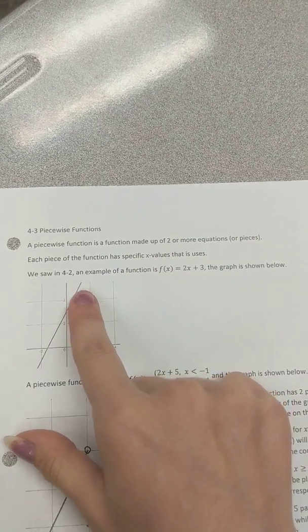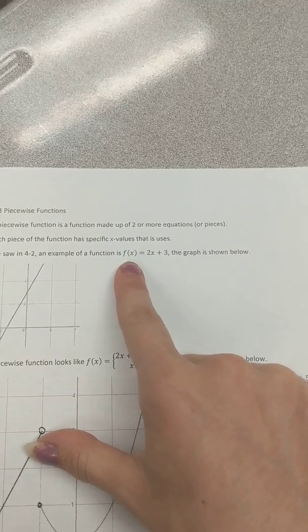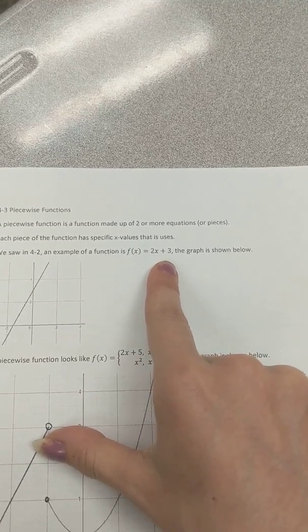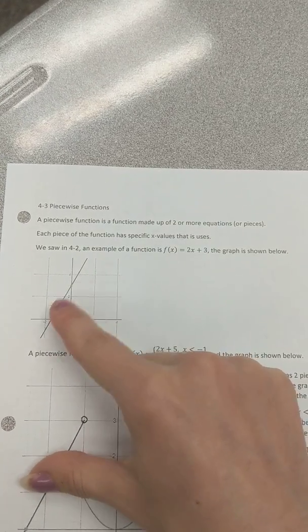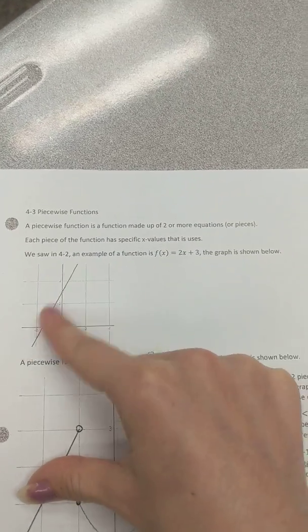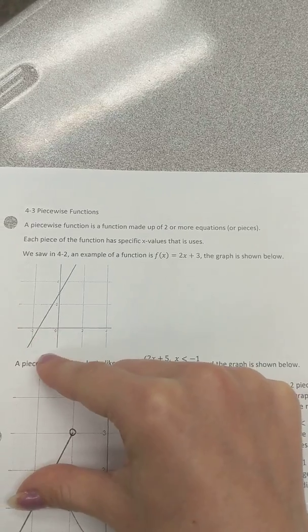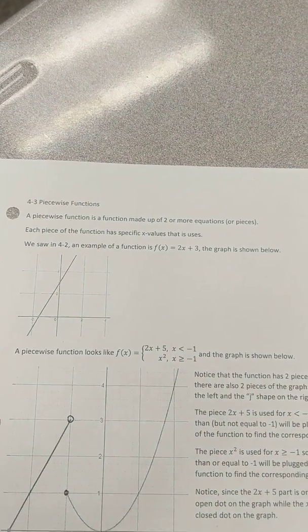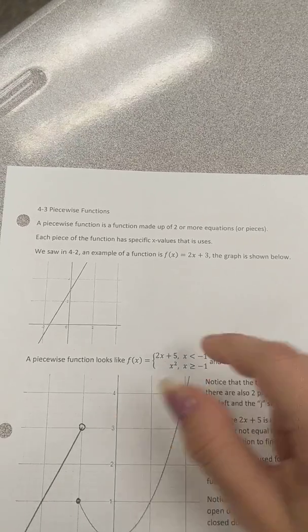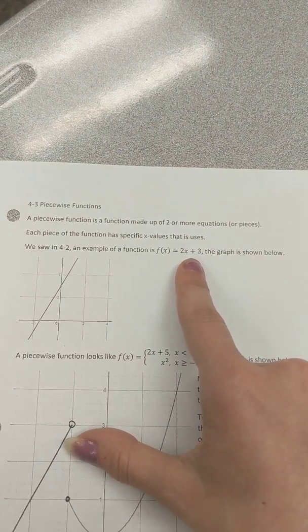So in 4.2, we saw an example of a function that looks like this, where we have f of x equals 2x plus 3, and here's its graph. And you can plug any x value you want into this graph. It may not be shown on my graph, but you can do it. So I can find f of 7, I can find f of 13, I can find f of negative 42. Any x value you want will fit into this function.